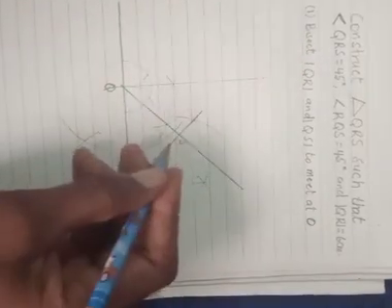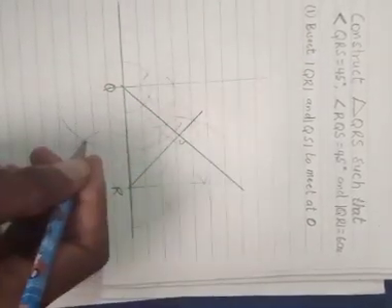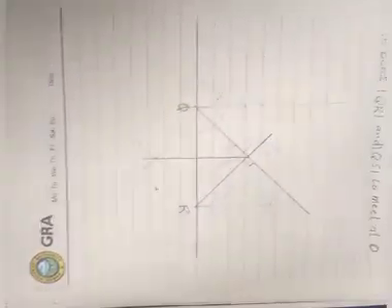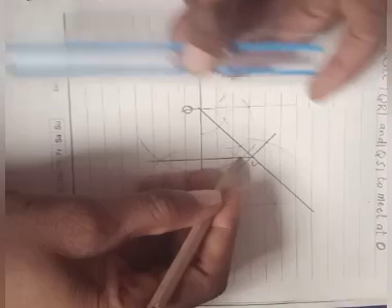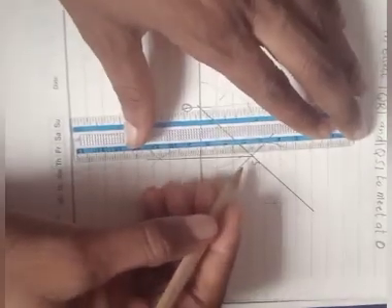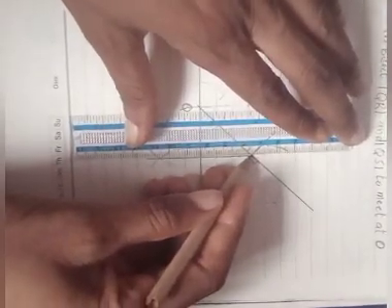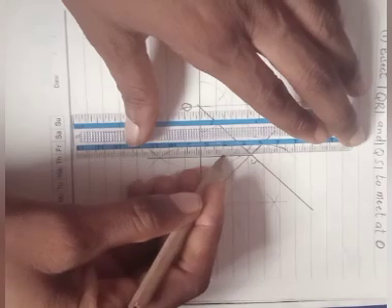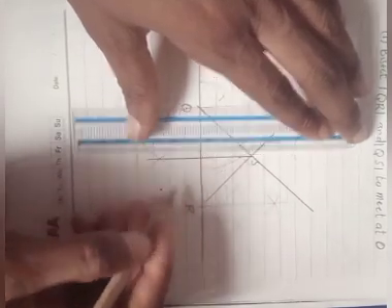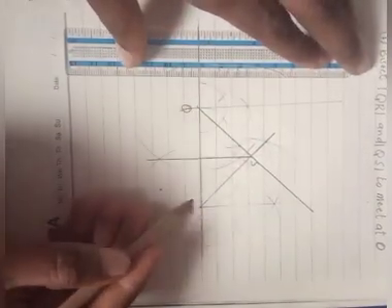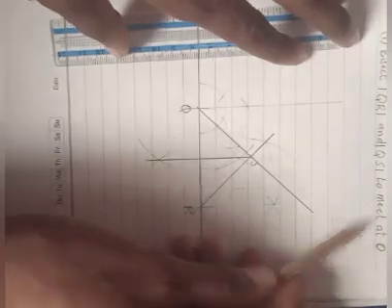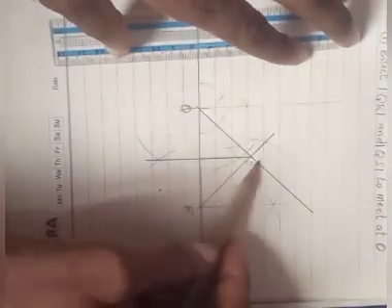Then get your rule, locate the intersection of the arcs, and draw a line through the intersection of the two pairs of arcs, and that is the bisection of line QR.